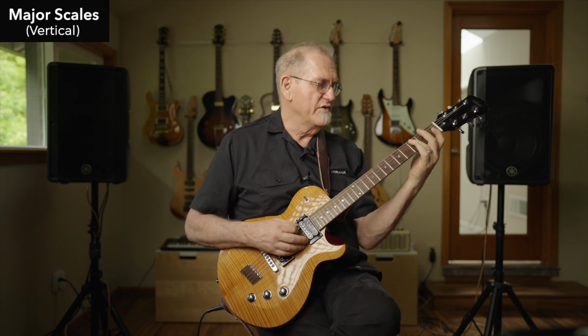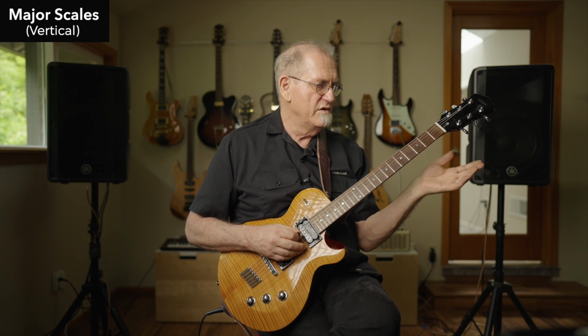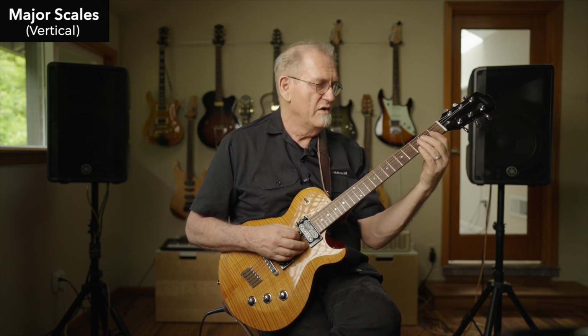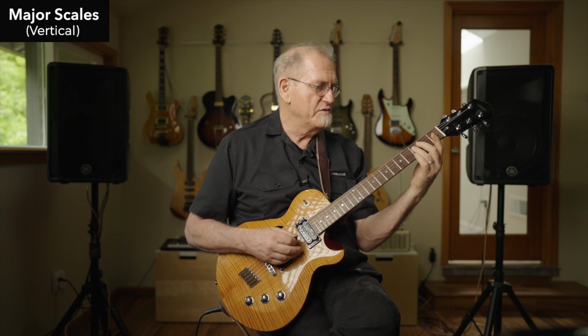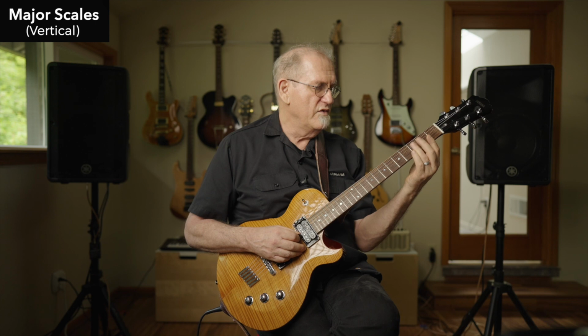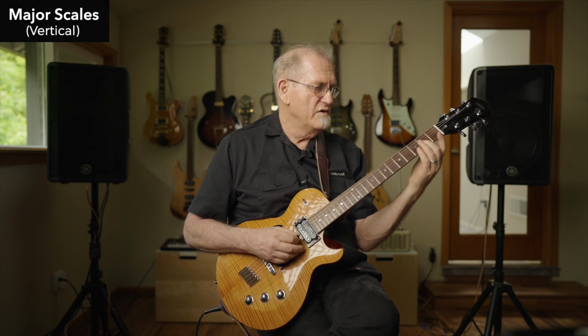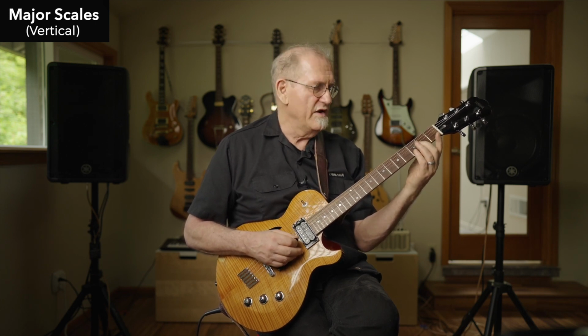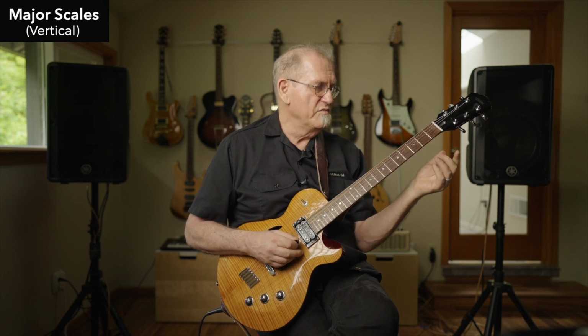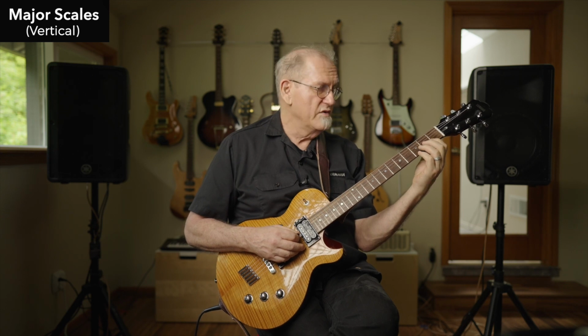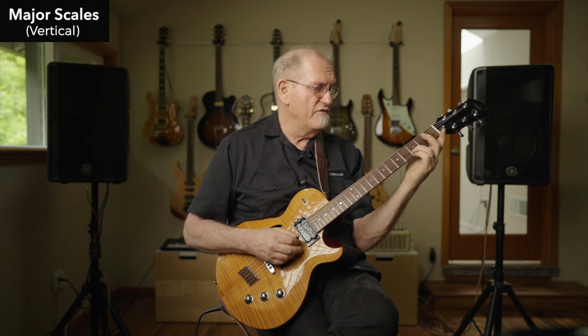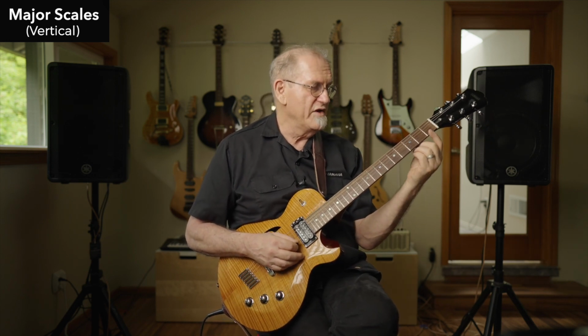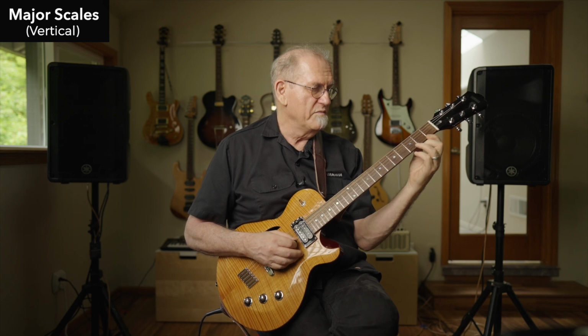So if we start here, C, whole step to D, that's the open string, whole step to E, that's the 2nd fret of the D string, half step to F, that's the 3rd fret, whole step, that's open G, whole step, that's A, that's the 2nd fret, whole step, that's open B, half step, 1st fret of the B string, whole step, 3rd fret of the B string, whole step, that's open E, half step to F, whole step to G.